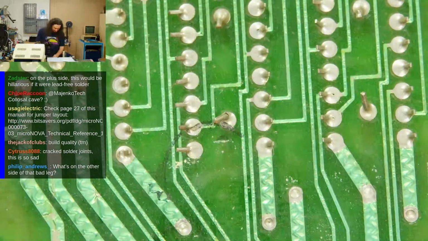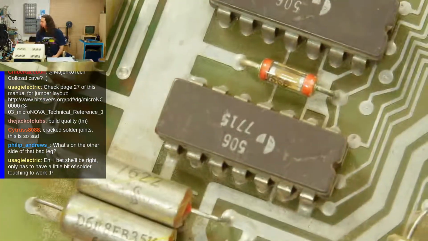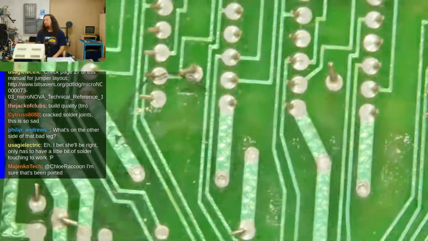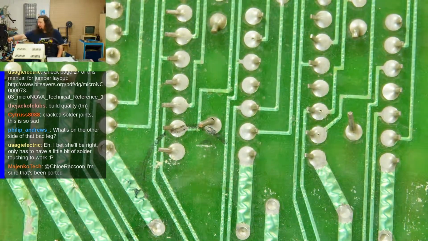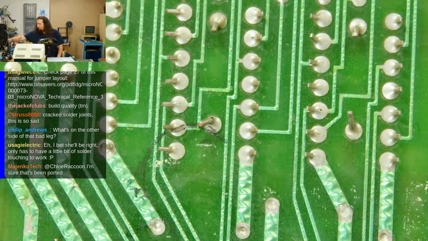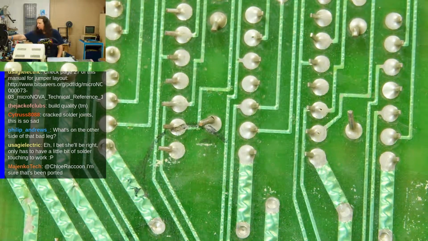It's on the other side. It's a cap. She'll be right, only has to have a little bit of solder touching. Oh, that is not true. That is very much not true. We encounter broken solder joints like that all the time.